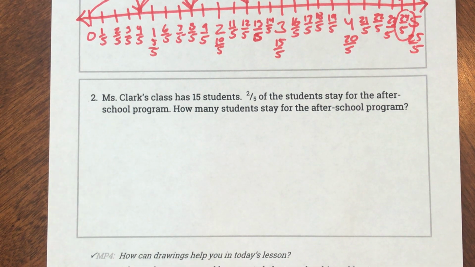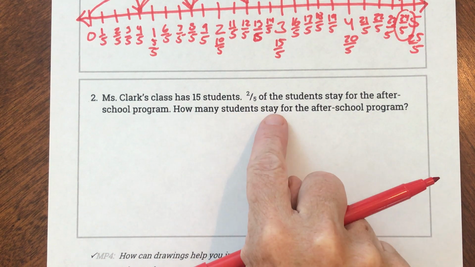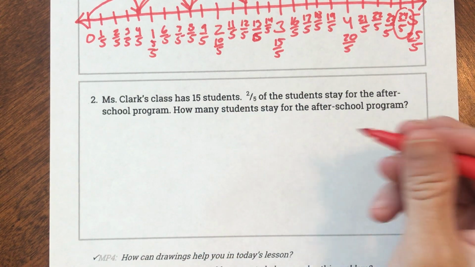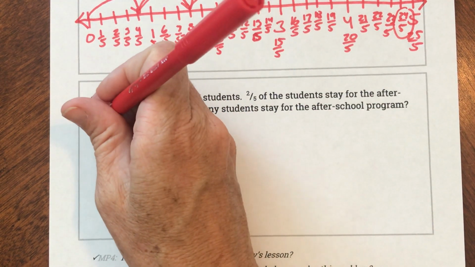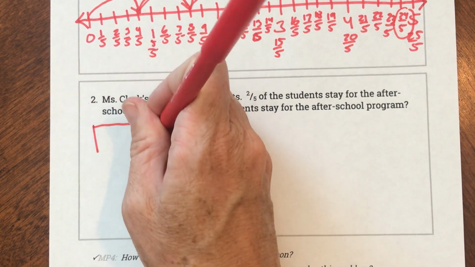And that is a multiplication problem when you think about this word "of." So what we're going to do is we're going to have 15 times 2/5. So this time let's try the area model. That's going to be a lot of area models I have to draw. So I have to have 15 times 2/5.